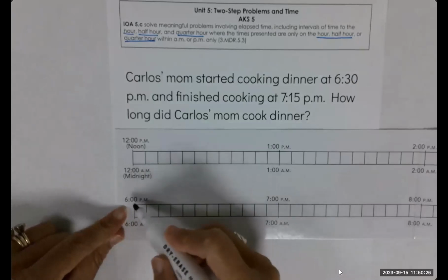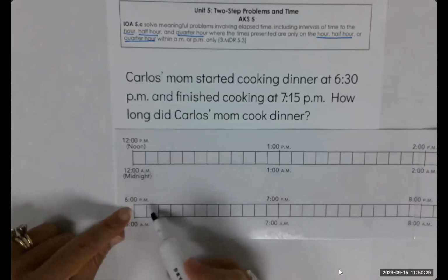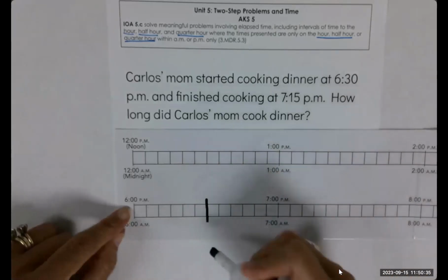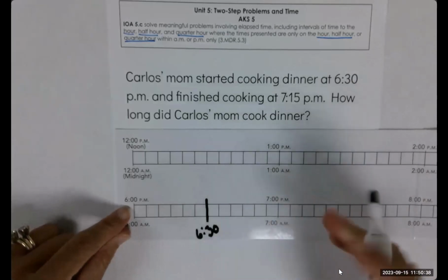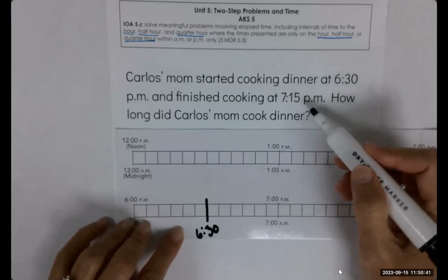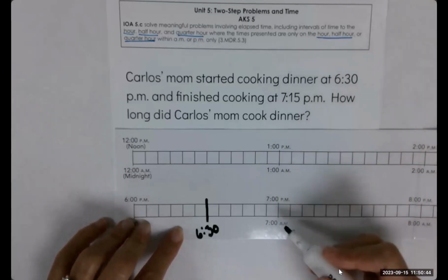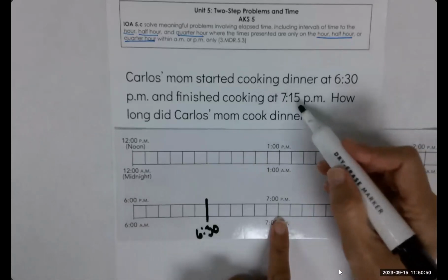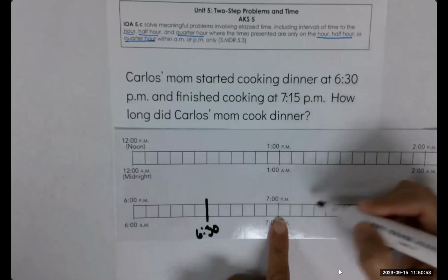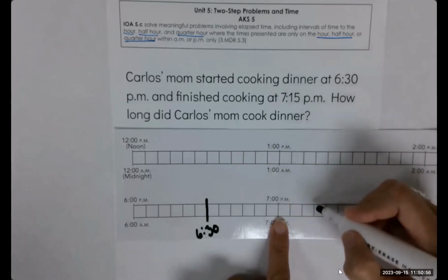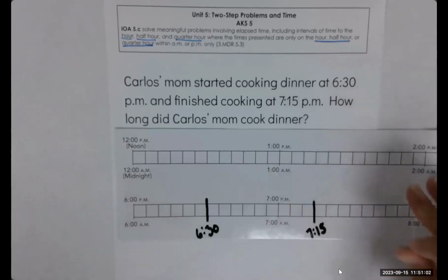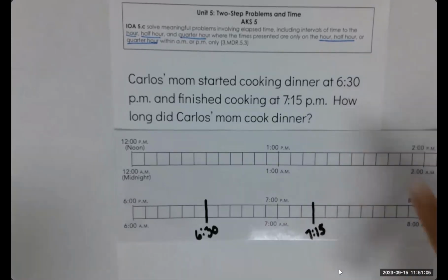So I know this longer line is 6. So 5, 10, 15, 20, 25, 30. That means this increment right here is 6:30. Okay, so I've got that labeled. And then I know his mom finished cooking at 7:15 p.m. So I'm just going to go ahead and find 7, just like we do on an analog clock. Find that hour first and then deal with the minutes and count for each box a group of 5. 5, 10, 15. And this is where 7:15 would be. And we are dealing with PM, the PM period of the day, past midday.